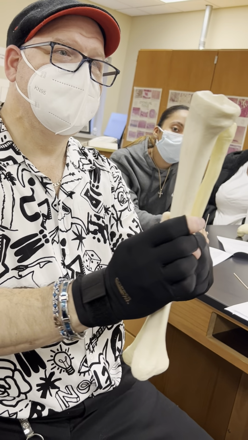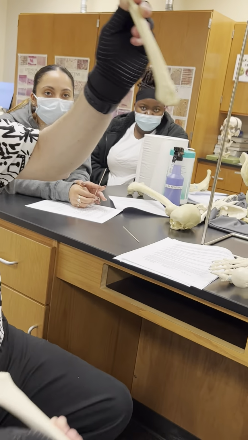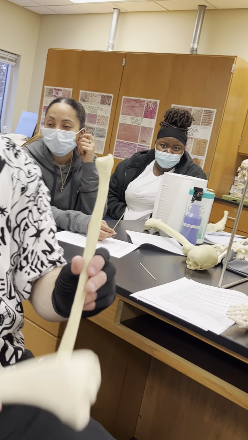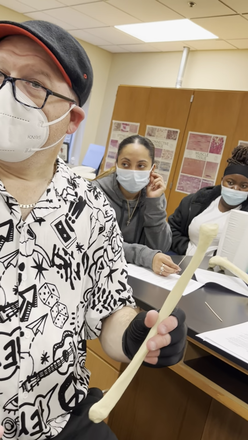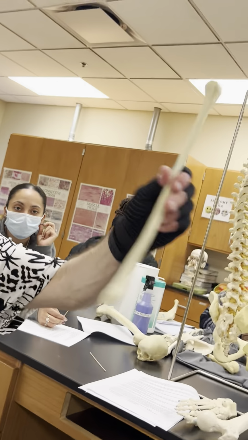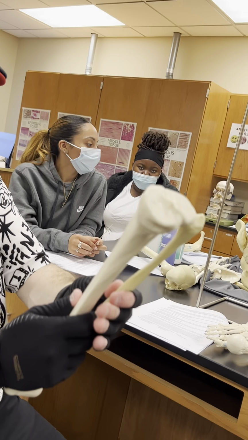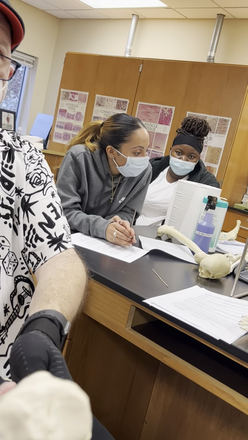Which is why this is a non-weight bearing bone. Non-weight bearing. In other words, when you step down, all your weight is in this bone. Tiny, 0.000 something is on this bone. So we'll just call this non-weight bearing, because it's not part of that knee joint.